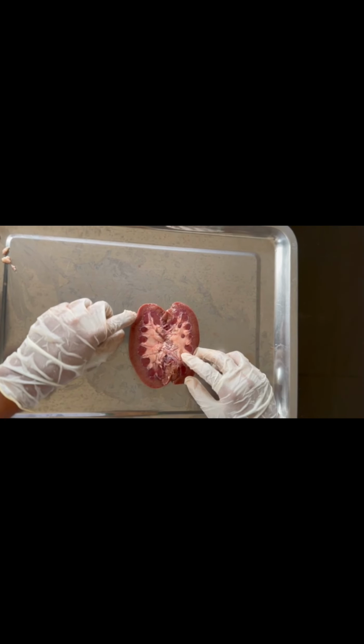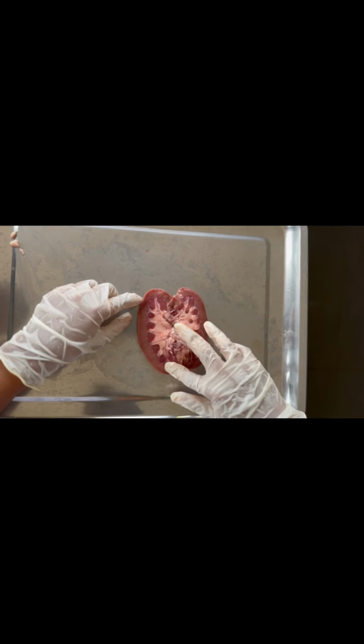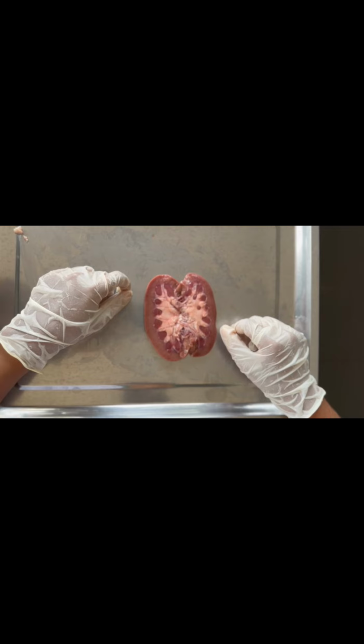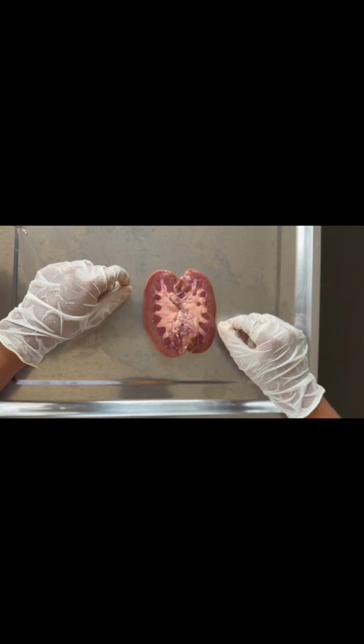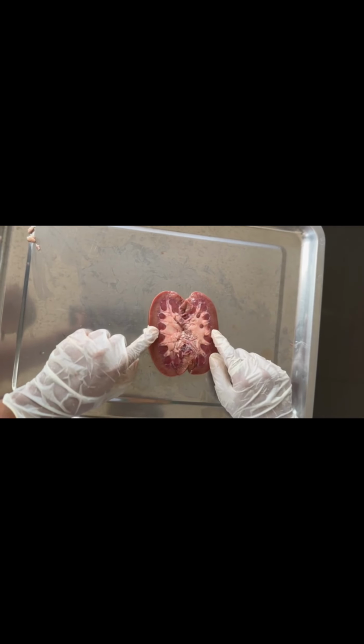Useful substances in the filtrate are transported out of the tubule and returned to the bloodstream through the adjacent capillaries. The majority of water reabsorption happens in the proximal convoluted tubule of the cortex.